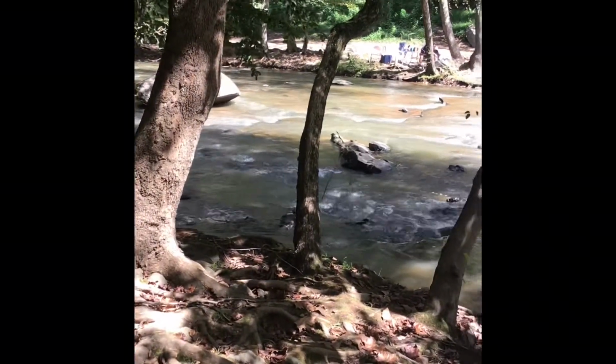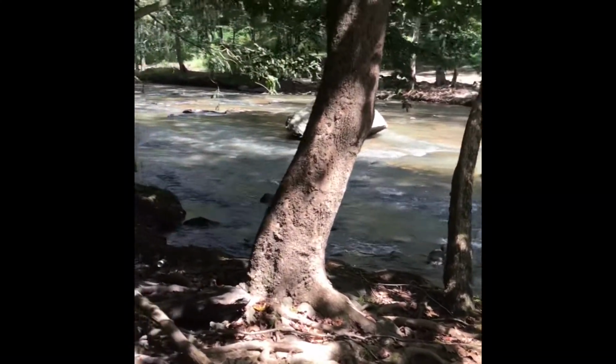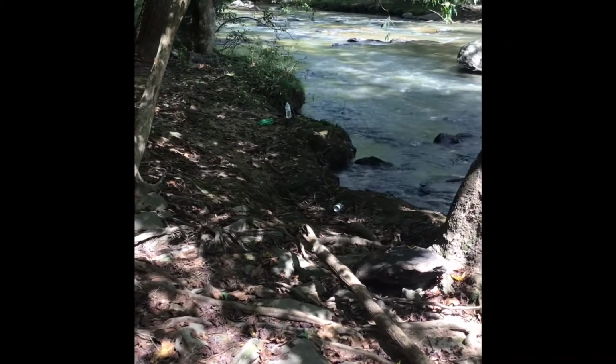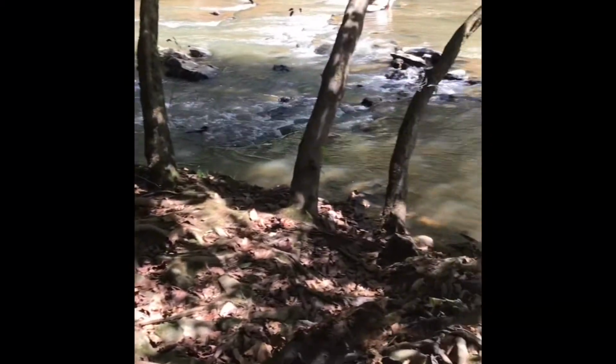So this part of the Shacktown Falls is very popular for people to come and swim and hang out at. So we do see evidence of people leaving their waste behind, which could be a factor when determining the health of a water system.